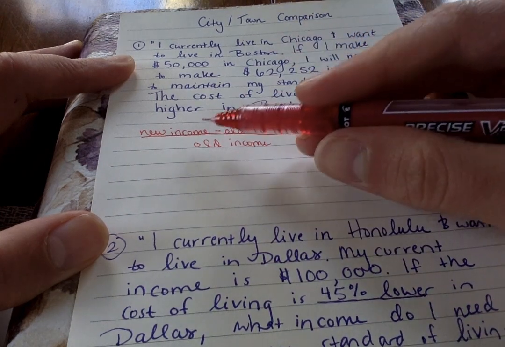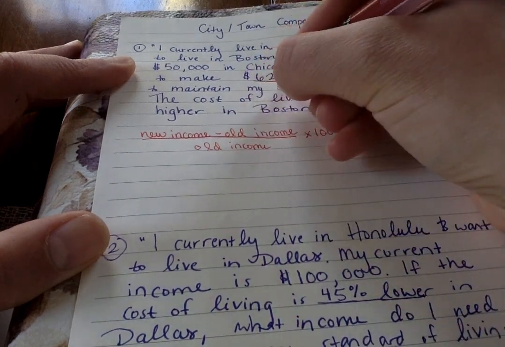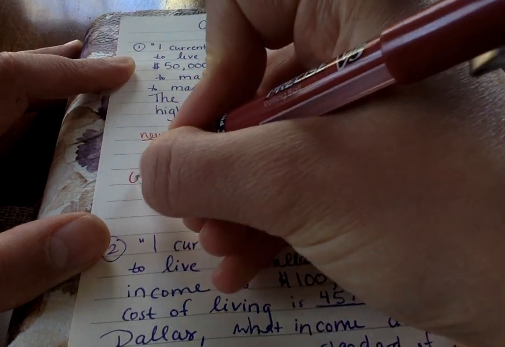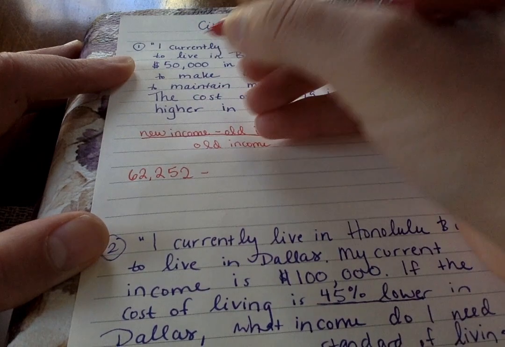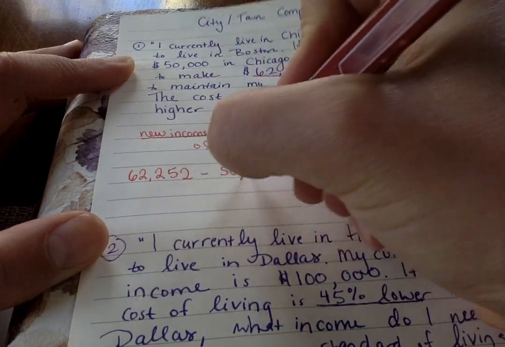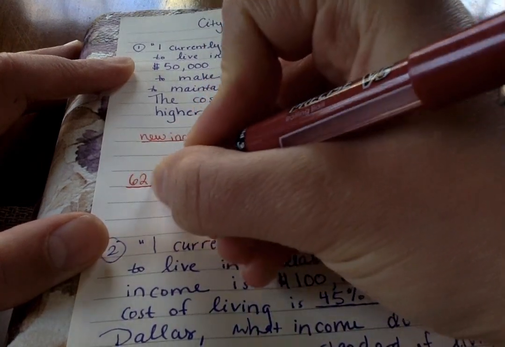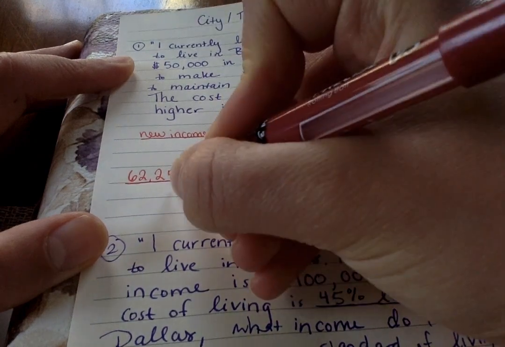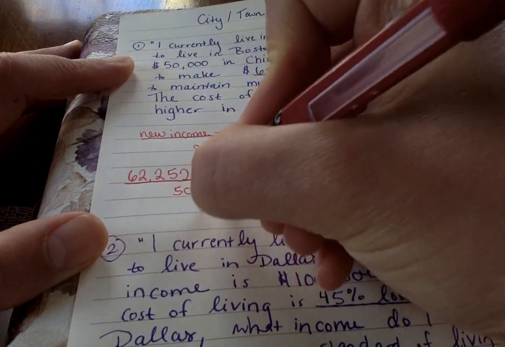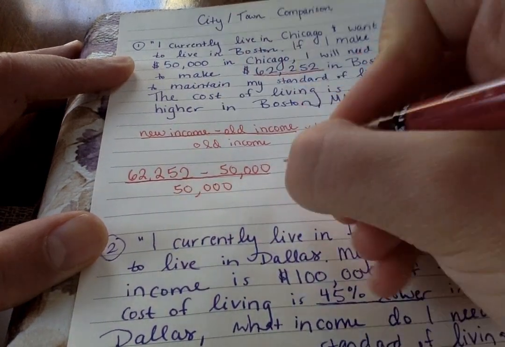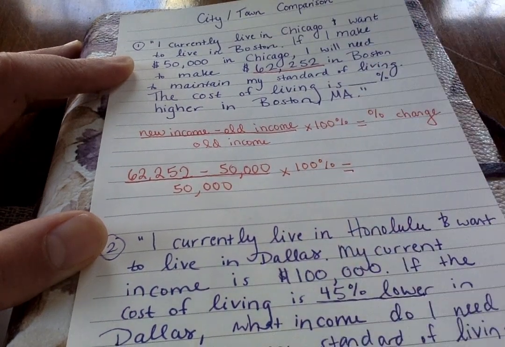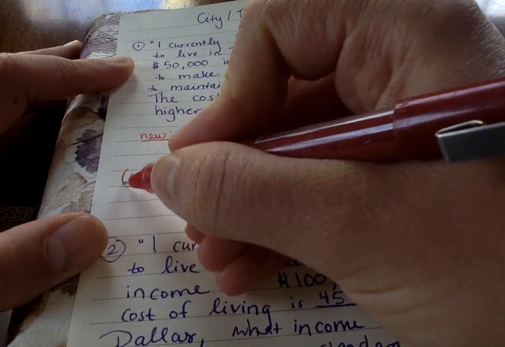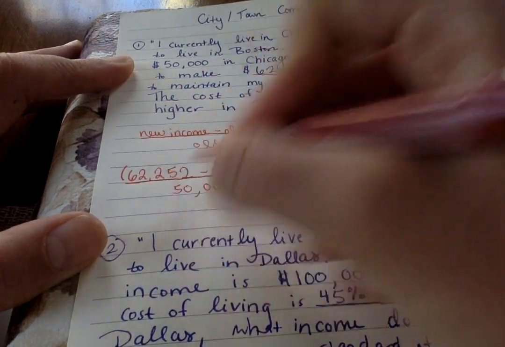So let's start here. My new income is $62,255. My old income is $50,000. And then I need to divide that by my old income to see what fraction of my old income is the difference between these incomes. And I multiply that by 100%. If you are going to do this in a calculator, make sure you put parentheses because of order of operations.